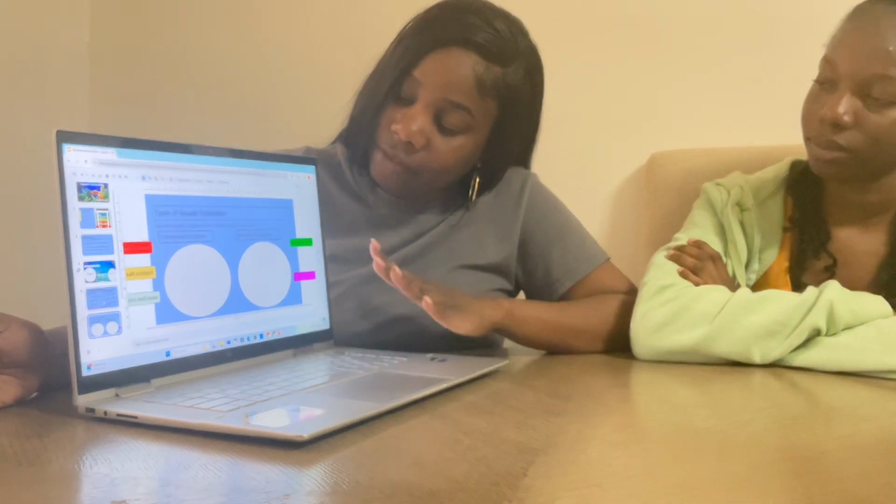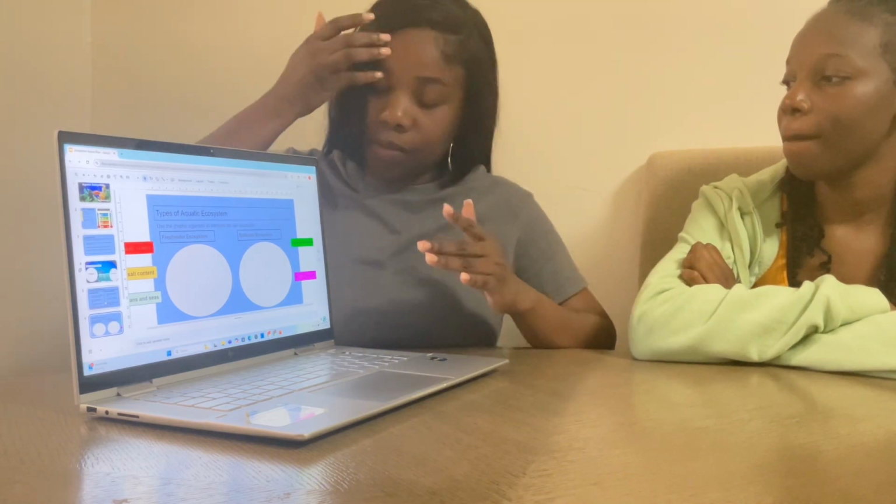Now, before we move on, we will use this graphic organizer to compare the two ecosystems. You will read the statement, and if it matches a characteristic of the freshwater ecosystem, you put it under freshwater. If it matches a characteristic of the saltwater ecosystem, you put it under that ecosystem. You have about 2 minutes to complete that.